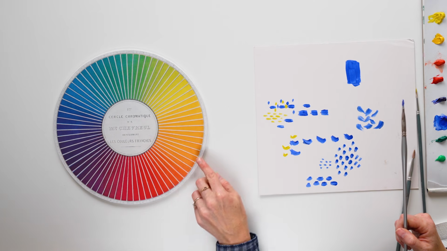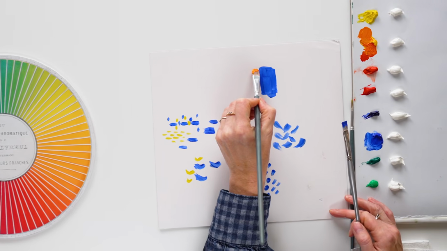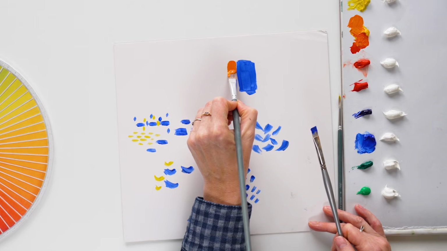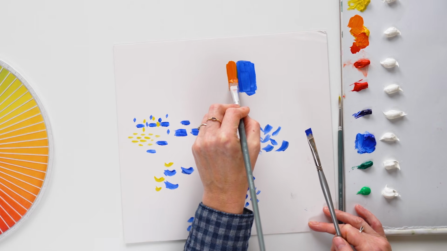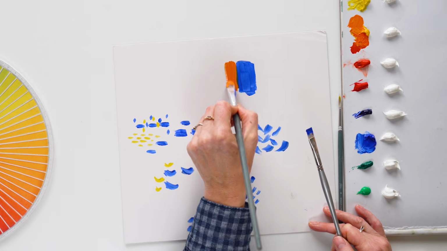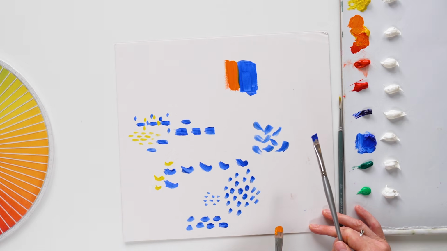So I'll put a yellowy orange going on. There we go. And then let's see what happens when they're placed next to each other. You get a sense of them reacting and becoming a little bit brighter.